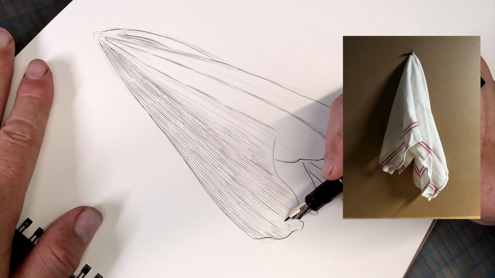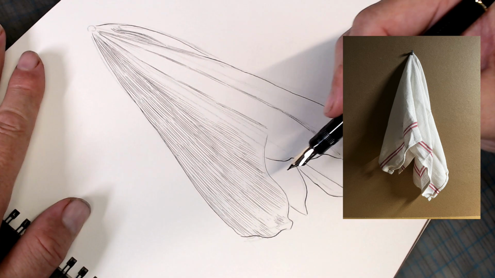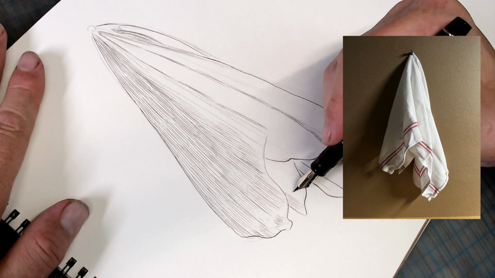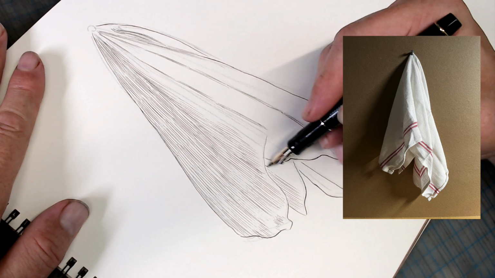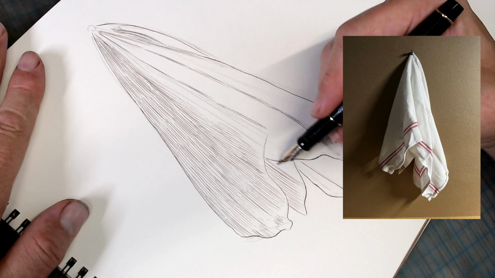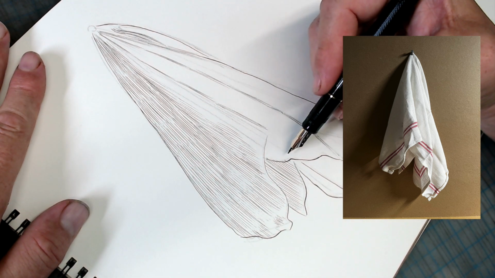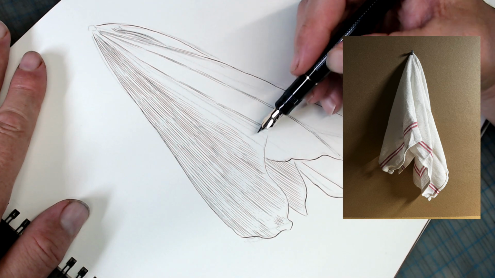Okay, so we have a little bit of a complicated area here. I'm going to see if I can capture this entire area in shadow, again, following the direction of the fold. We're going to fill in everything we see as shadow. So here the folds are kind of running down, but also running this way.